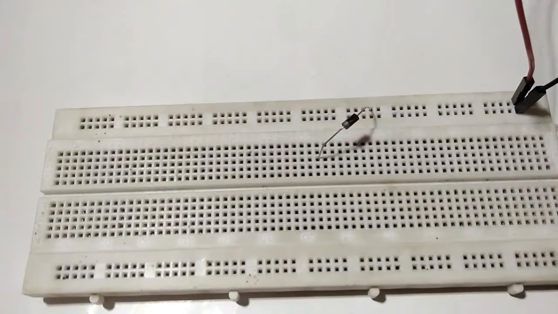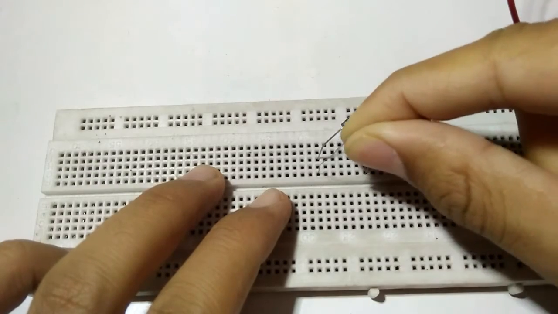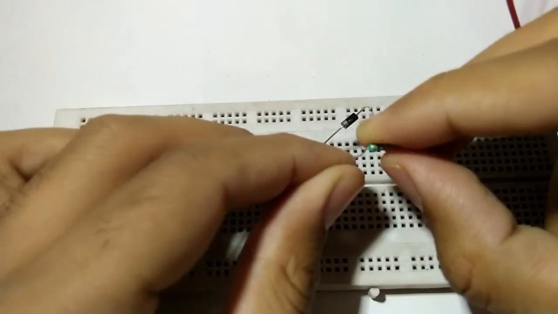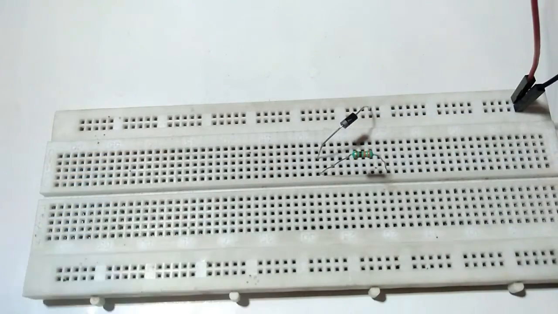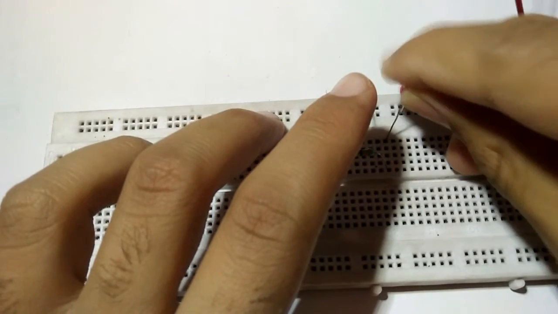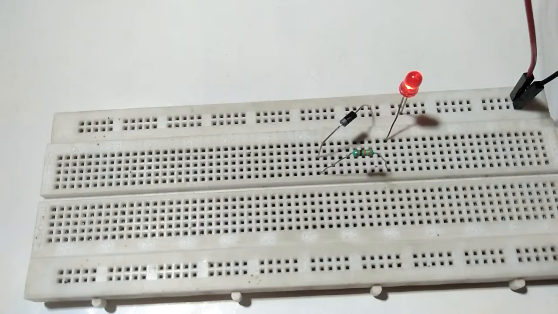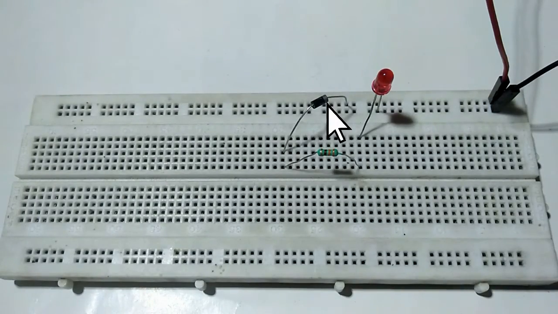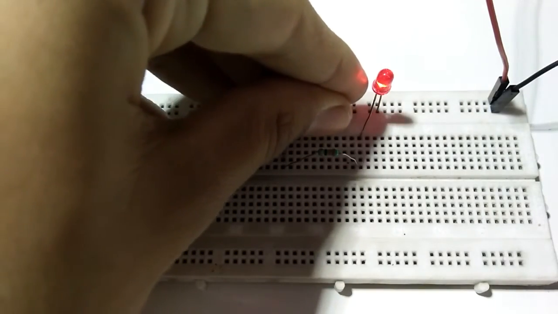Now let's take a real life example. Here I am connecting the circuit on a breadboard. Here is the diode and the resistor and the LED. You can see the LED is glowing because the diode is connected in the right direction. Now you see the LED is not glowing because the diode is connected in the other direction.